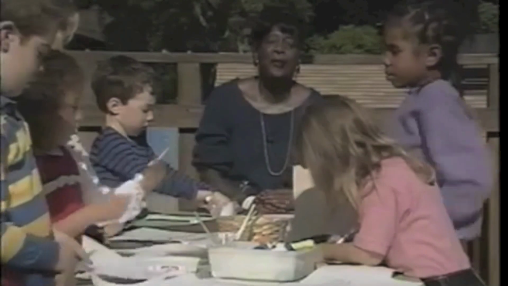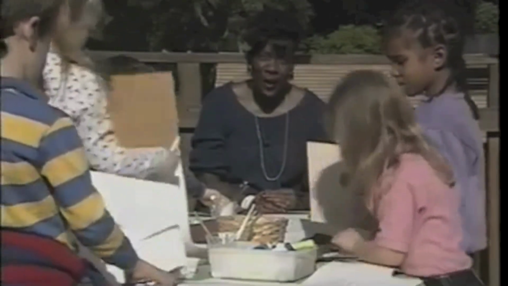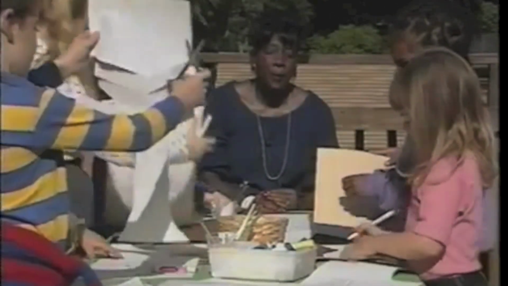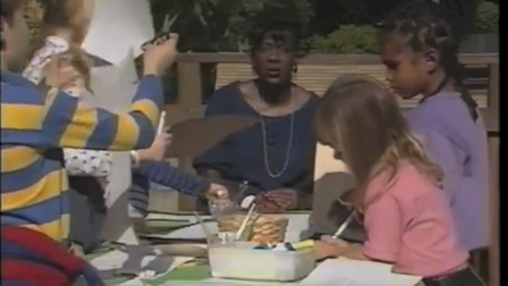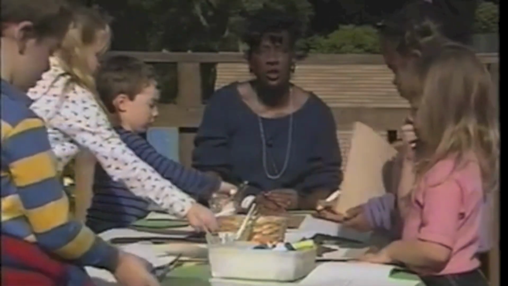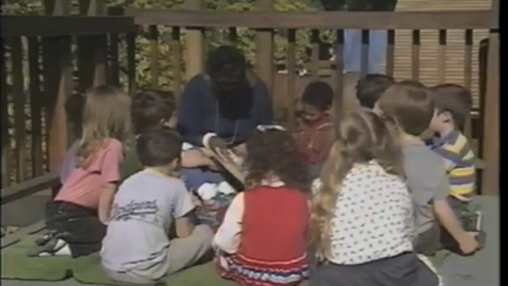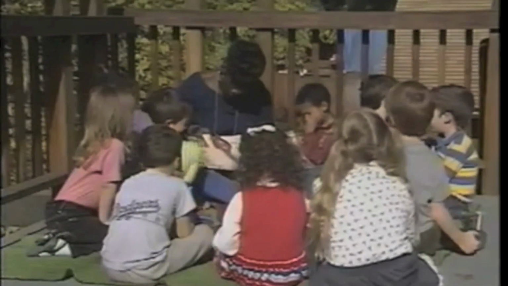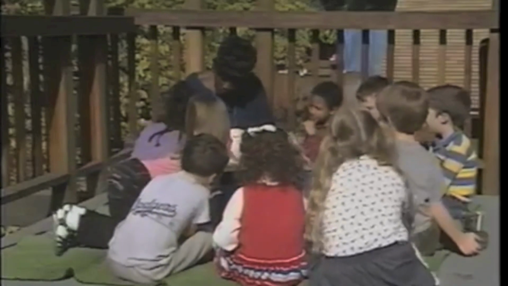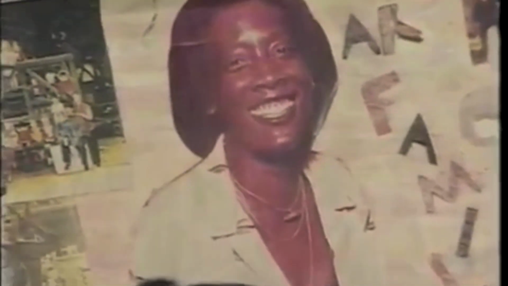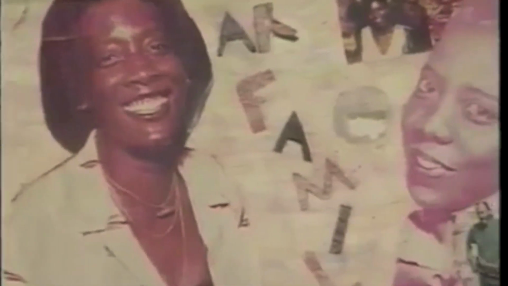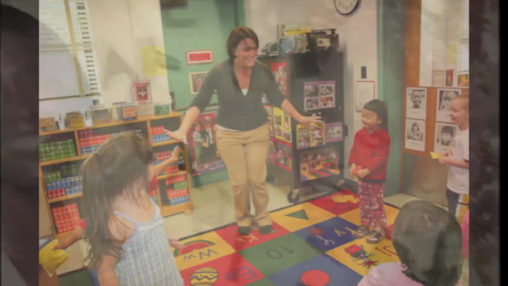An anti-bias approach is very hard at first. It's probably because we're not used to talking about issues with children, that we're not used to being honest with children. We're not used to letting children know that it's okay to talk about people that are different from them, or to explain why a person can't do a particular thing or why something is different. And you have to really start with yourself.